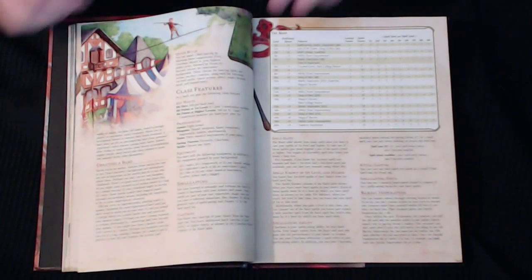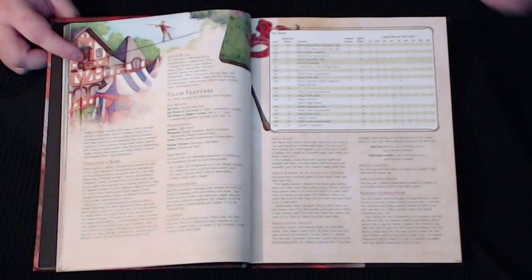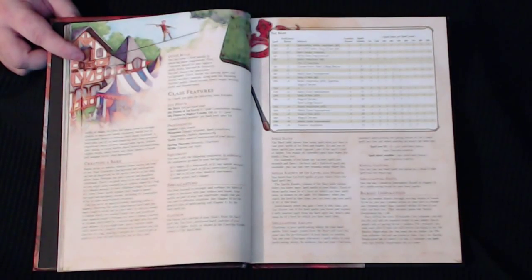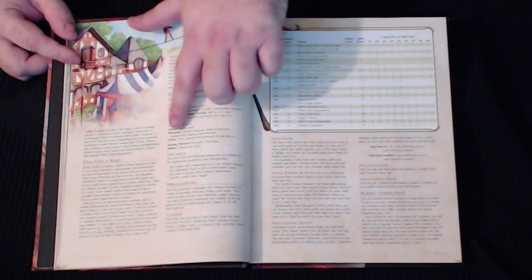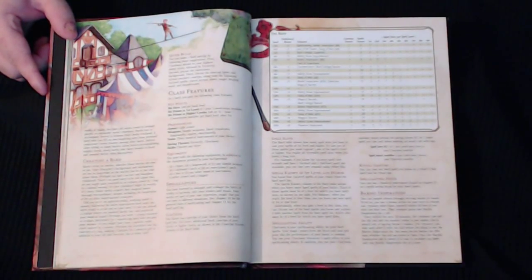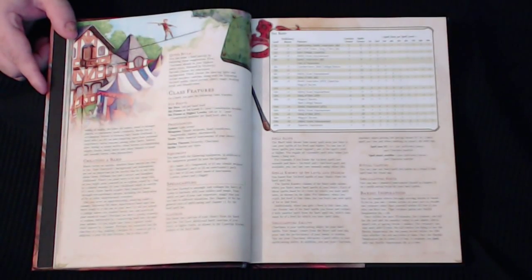So when you start a Bard, you start with a hit die of a D8. You also see here that you're going to have your proficiencies between armor, weapons, tools. Their saving throw proficiencies are dexterity and charisma, and they get to choose any 3 skills at the start. There's also a quick little equipment list here where you can start with whatever options you like.